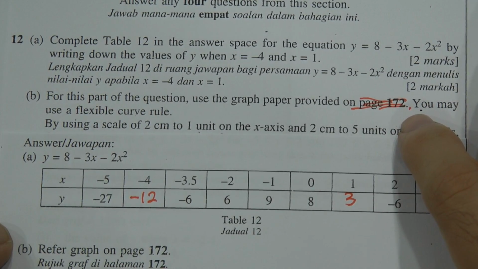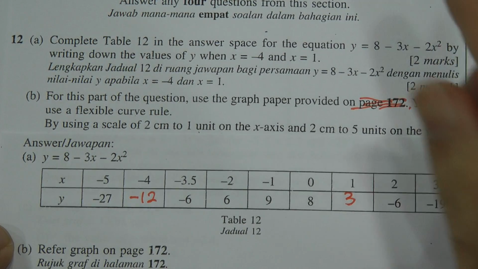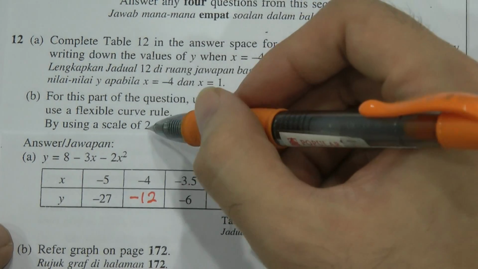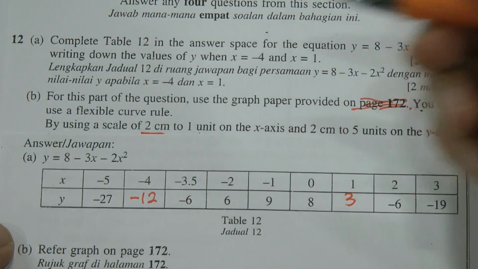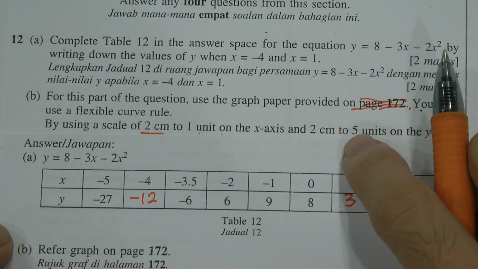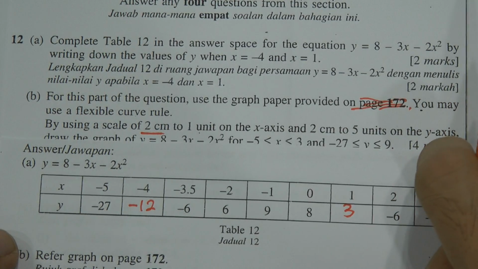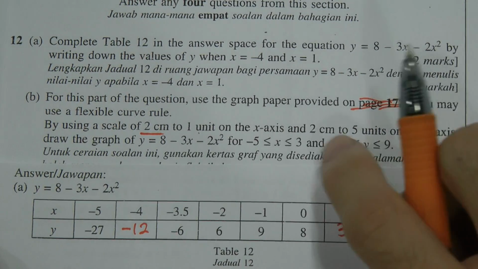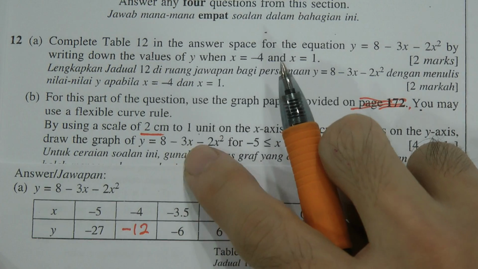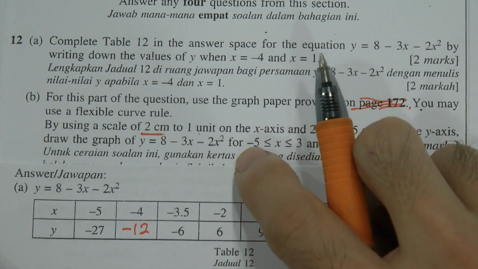Maybe later I show you the ruler, but then I don't think you need the ruler. Okay, this is very important. By using the scale 2 cm to 1 unit and 2 cm to 5 units, this one on the x-axis and then this one on the y-axis, you can draw the graph of y equal to 8 minus 3x minus 2x squared.